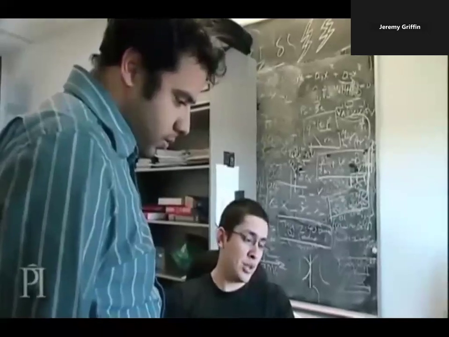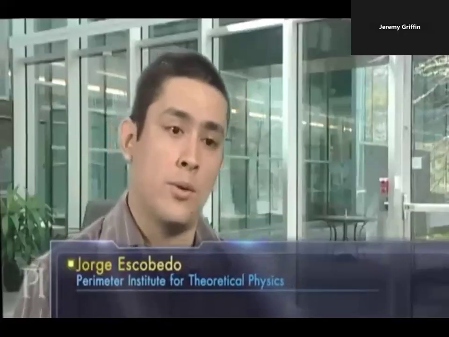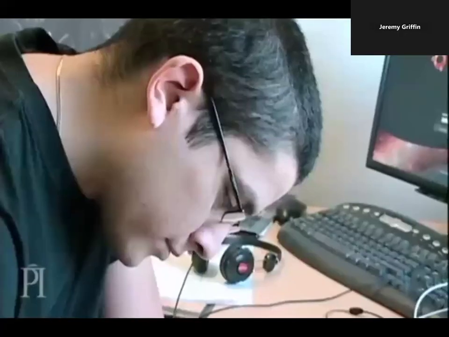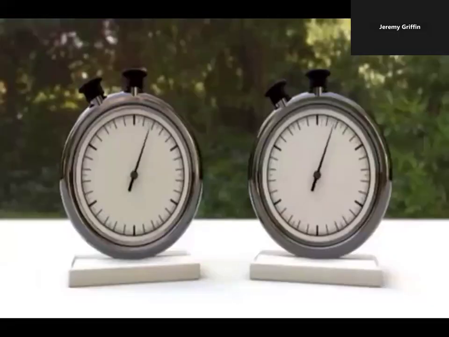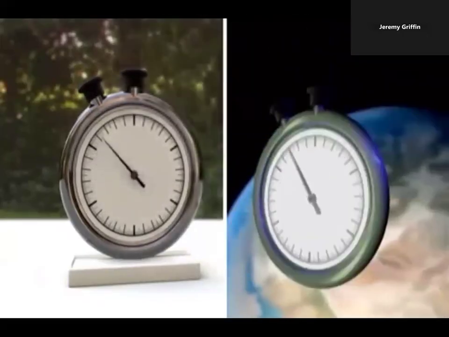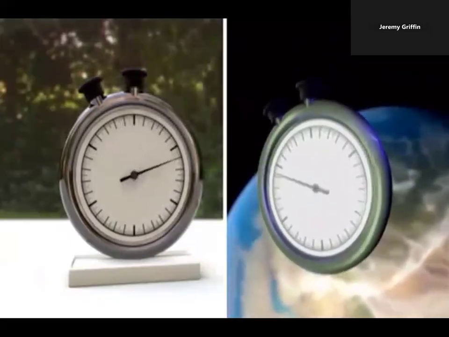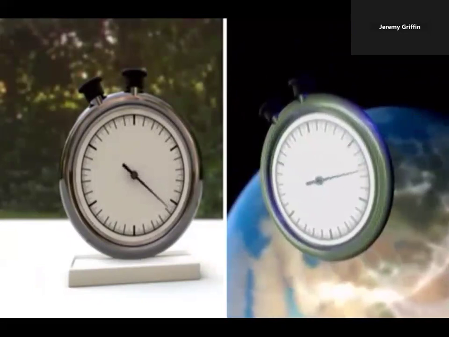After Einstein formulated the theory of special relativity, he went further ahead and he proposed his theory of general relativity, which is not only a theory of space-time, but it's a gravitational theory. Key to Einstein's theory of general relativity is the fact that gravity alters time. Clocks farther away from Earth, where gravity is weaker, run faster than clocks closer to Earth, where gravity is stronger.